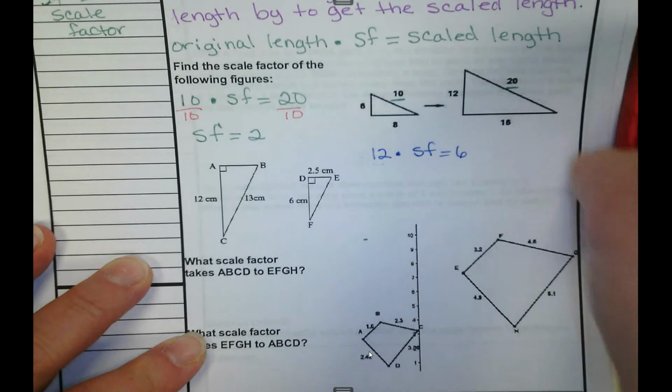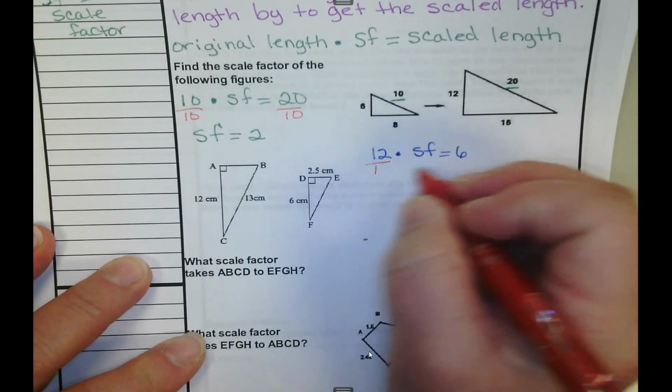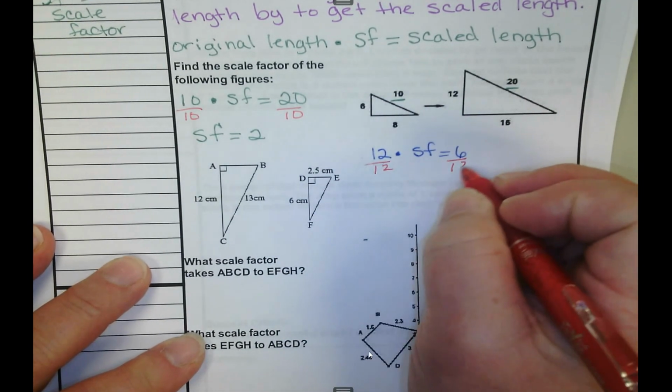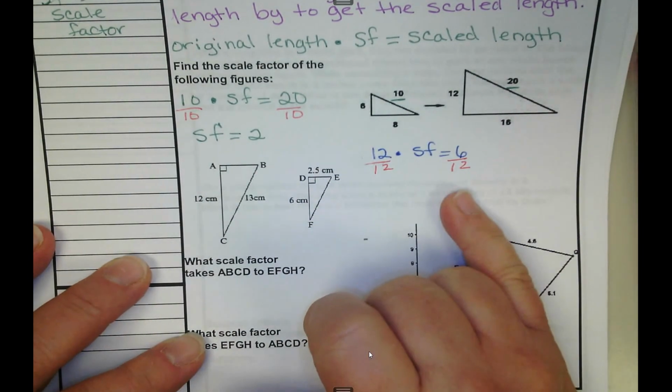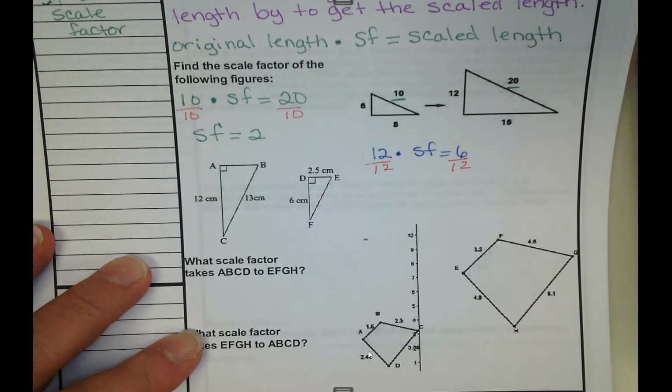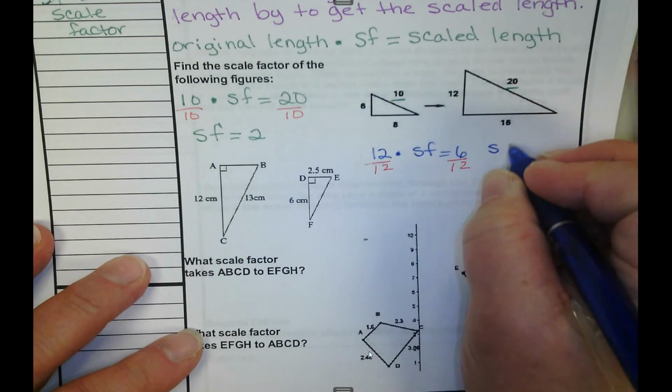Once again, we divide both sides by 12. We end up with the fraction 6 divided by 12. You need to simplify that to 1 over 2.